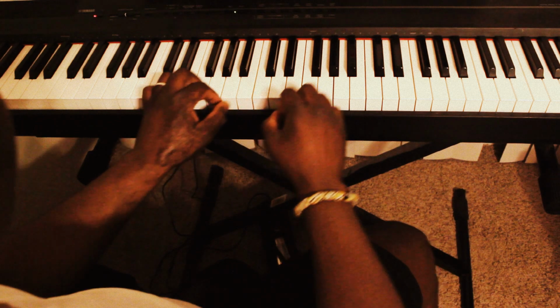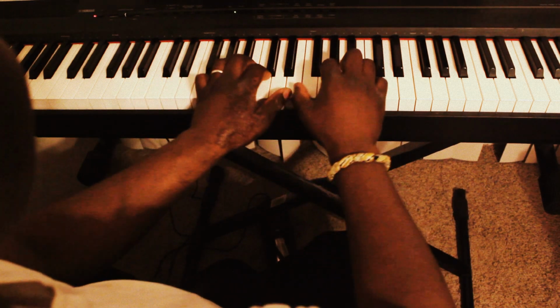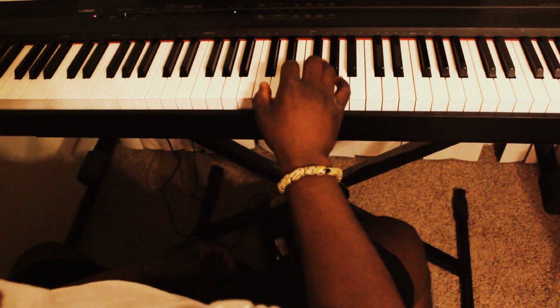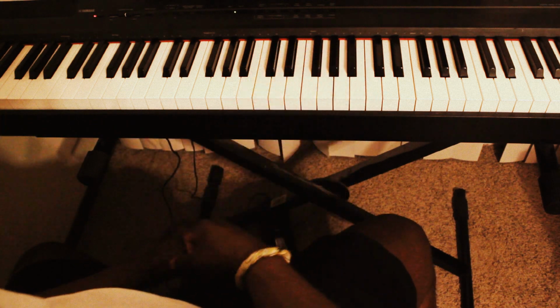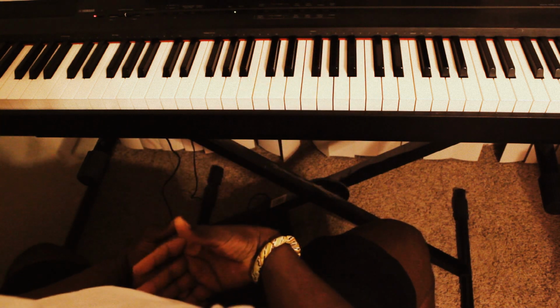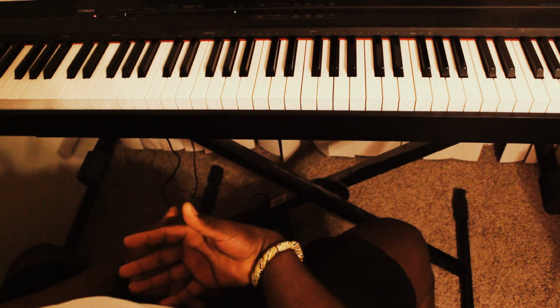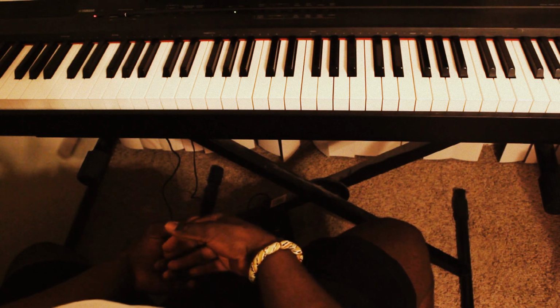Very simple. Again, what I was doing was a 3-on-2. We have a 2-5 progression. Usually in Highlife, the harmony stays constant, as with most African music.